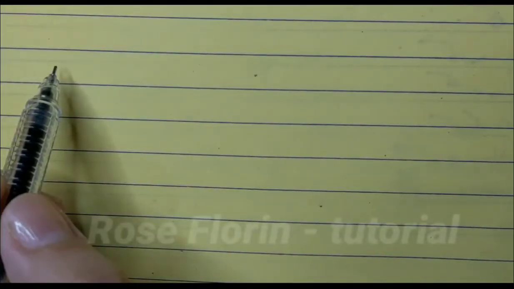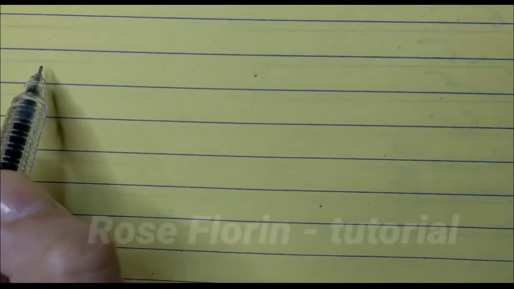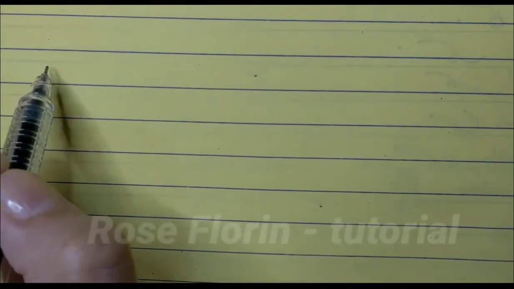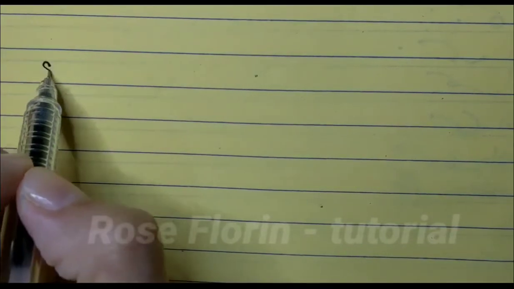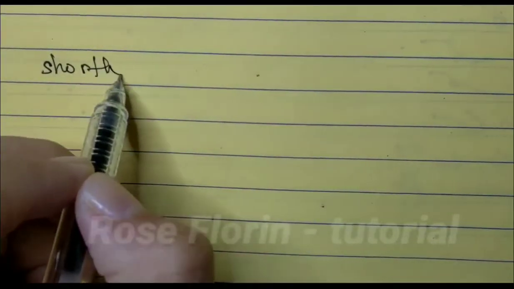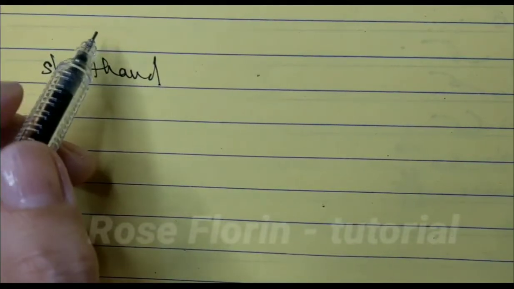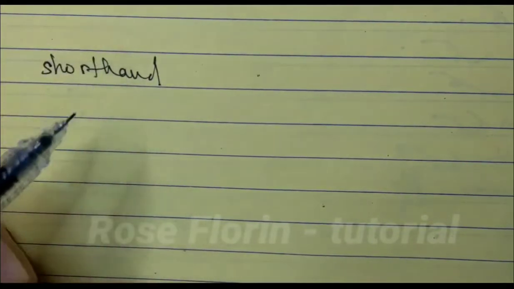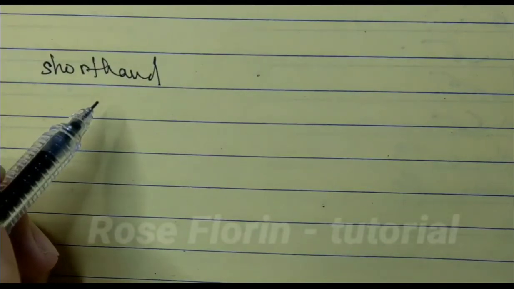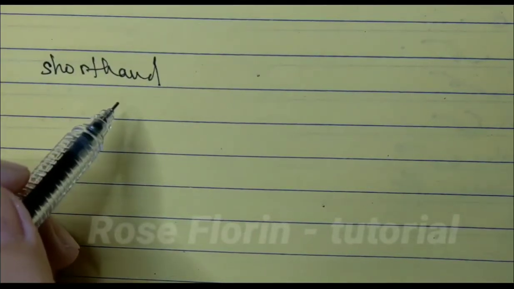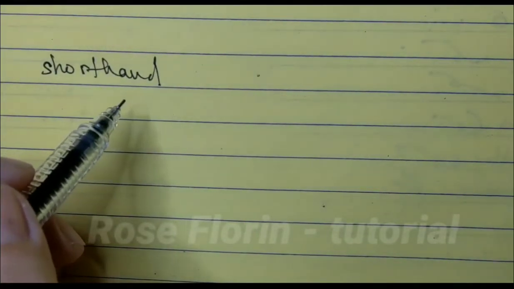Review of Gregg Shorthand. Okay. So, first is, what is shorthand? Okay. So, remember that in many words containing letters, they are not pronounced.